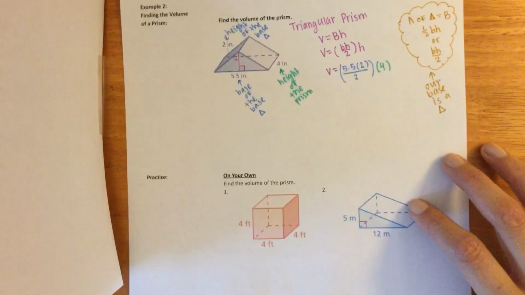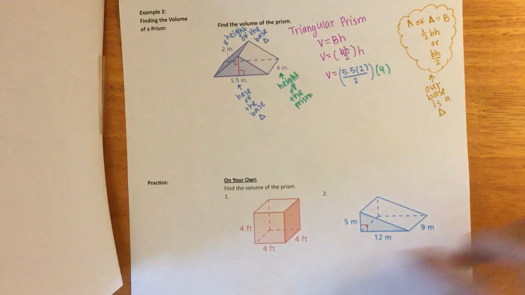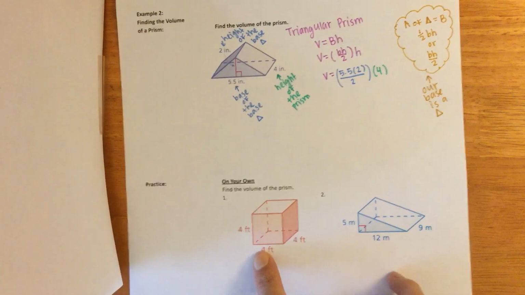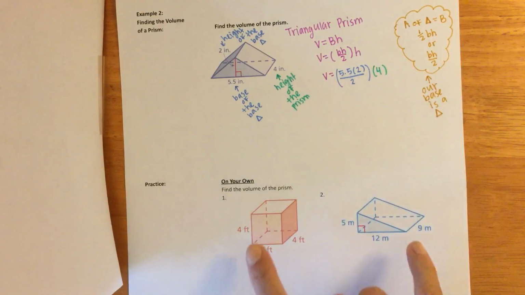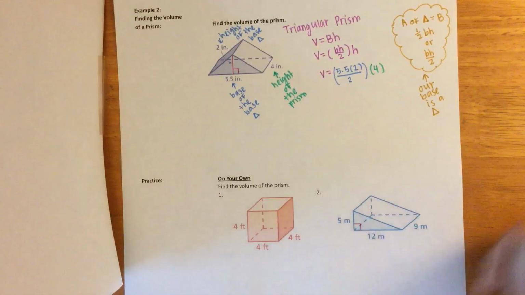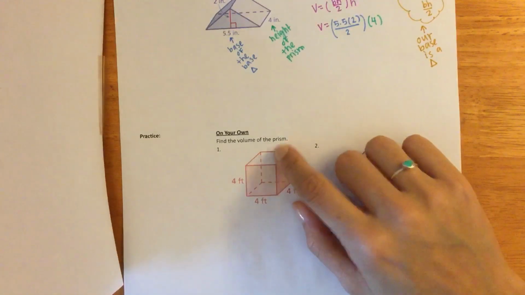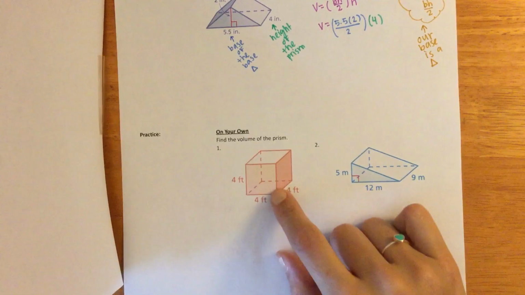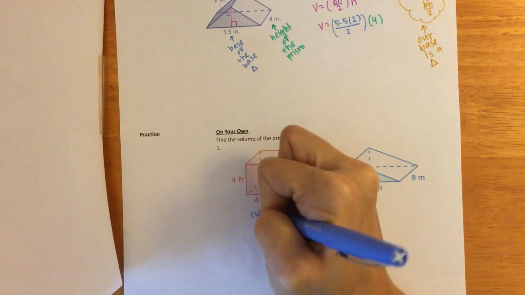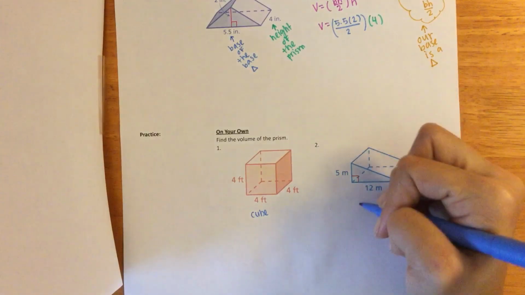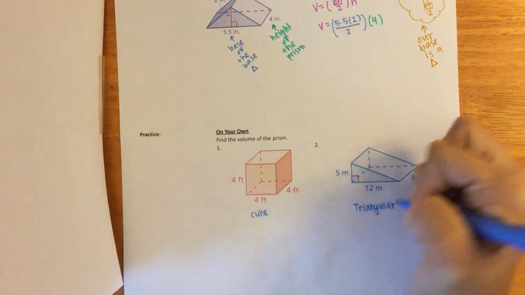And this is where, class, I'm going to ask you to show me your work for this. I'm going to help you guys set it up, but I'm going to ask that you take a picture of your notes entirely, or just specifically these two problems. You may also type it into the Google Slides that I have for you, but I need you to find the volume of these prisms. This is a cube, okay? And this is, again, a triangular prism. So take a look at the two examples that we just did.